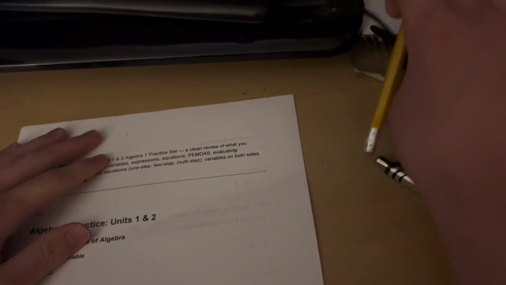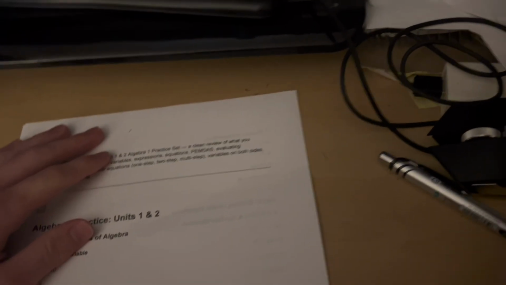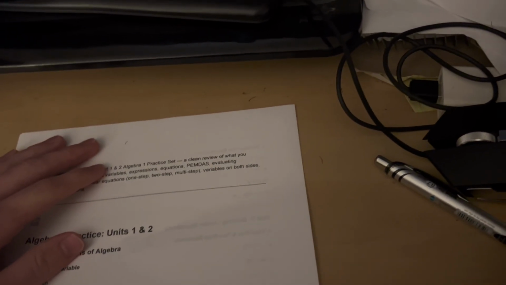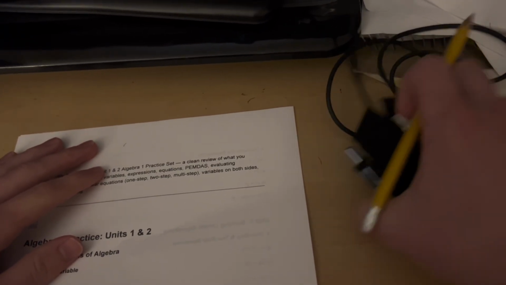Okay. Ignore my setup, guys. I am super messy. I am sorry.